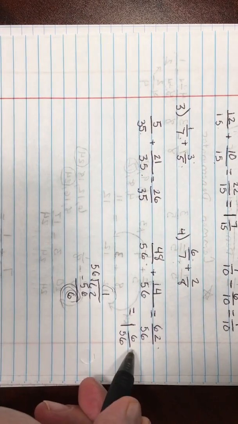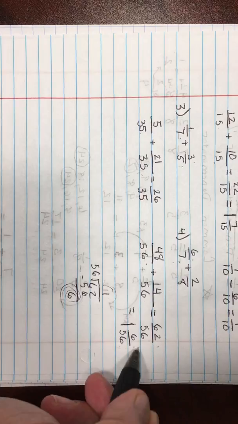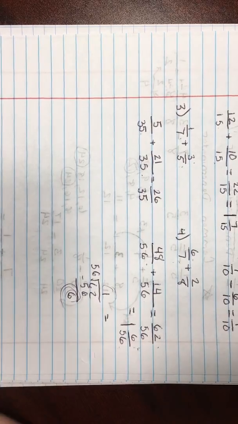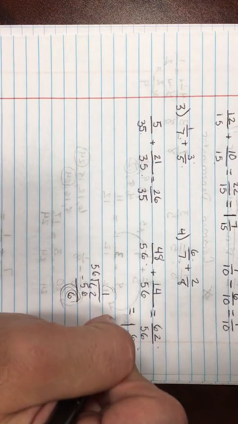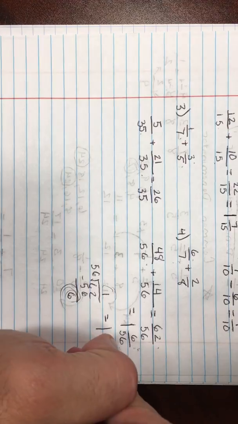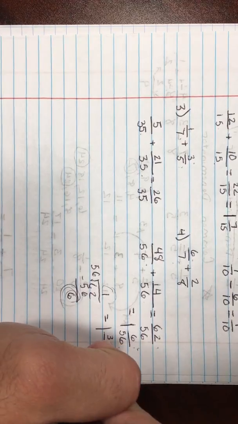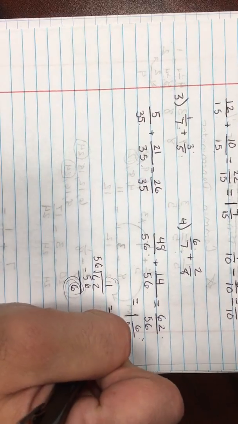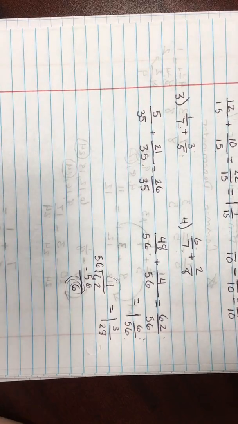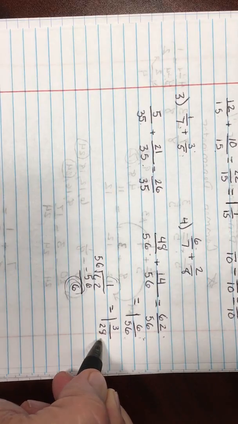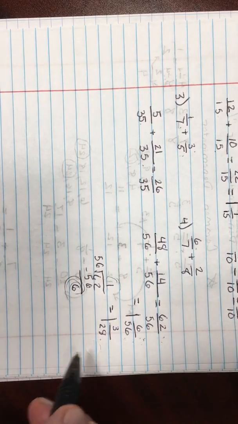Now, this right here can be reduced. They're both even numbers. So you can divide both of them by 2. So that's the 1 still going to stay the same. But you have 6 divided by 2, which is 3. And then you have 56 divided by 2, which is going to be 28. And that's your final answer, 1 and 3 over 28. So if you got one of these, make sure you reduce it.